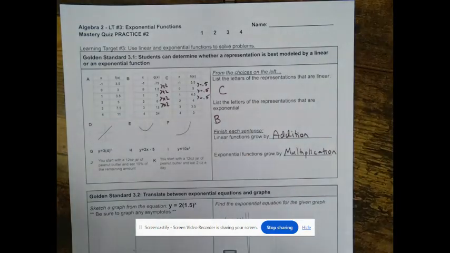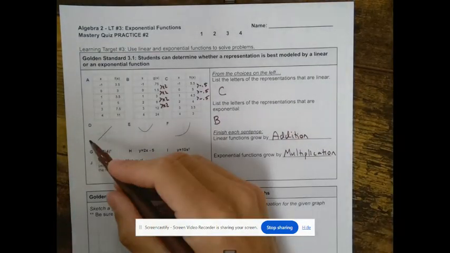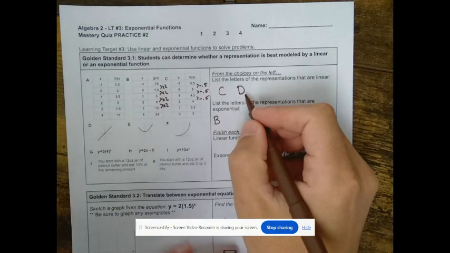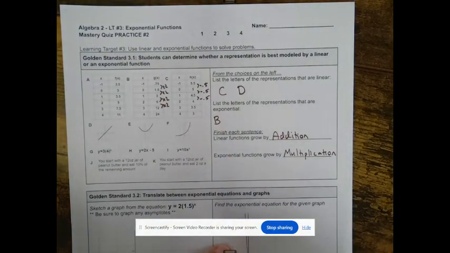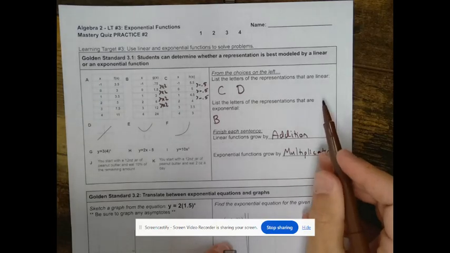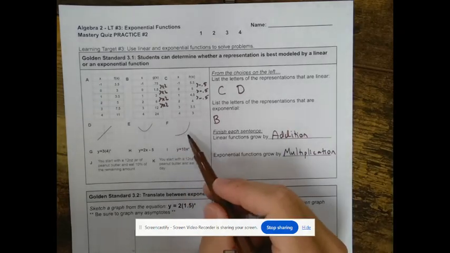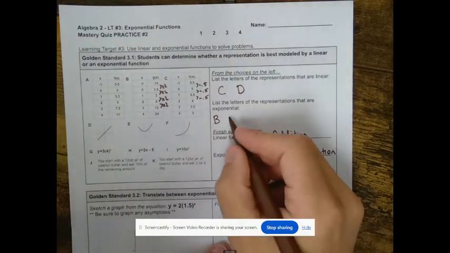Let's look at our graphs. Linear, we know that's a straight line. D is our linear graph. Exponential is that curve that kind of goes, whoosh. It doesn't go up and down. It always continues moving in the same direction. Therefore, the exponential graph is F.